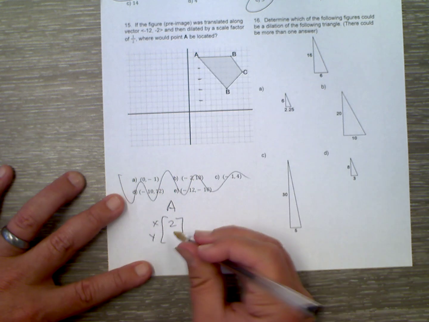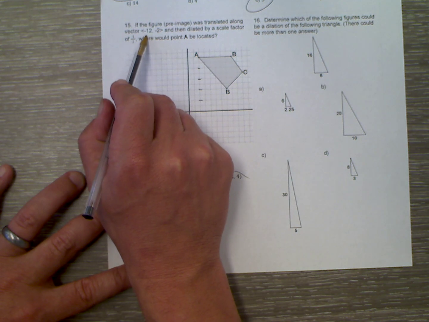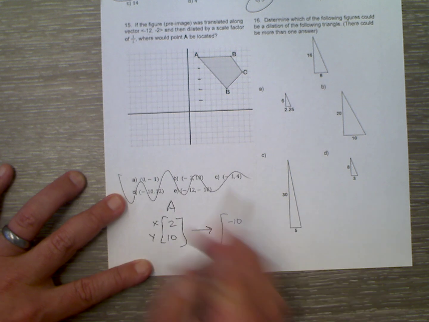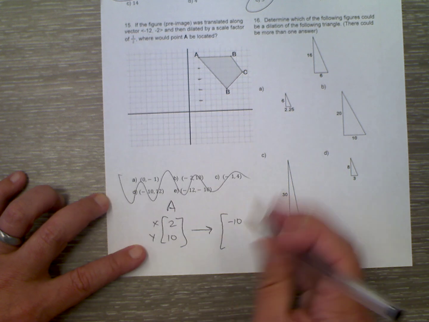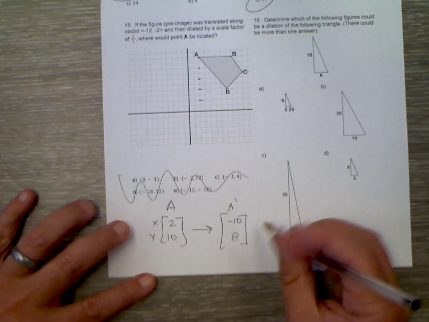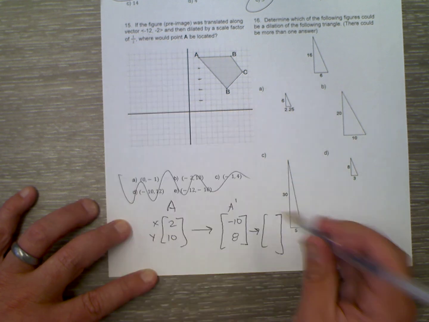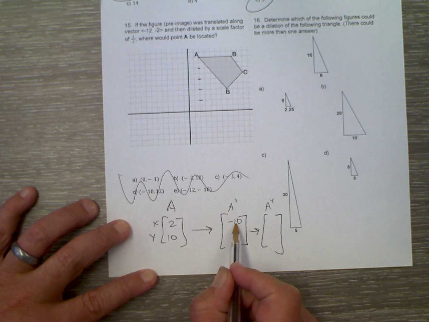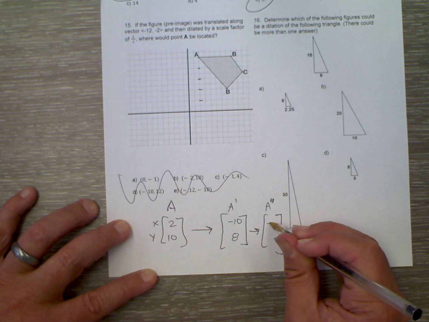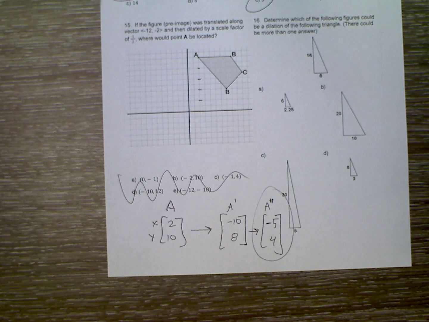All right, so if we're going to translate along this vector, our x values are going to get less by 12. So we're going to be at negative 10. Our y values are going to get less by 2, so we're going to be at 8. That's the new A. And then if we were to then dilate with a scale factor of 1/2, we would be cutting each point by dividing it by 2. So this would be negative 5 and 4. So note to self, let's make that one of the answers, but there you go.